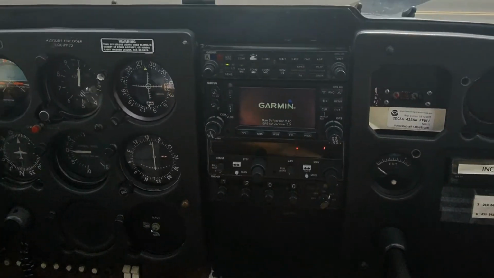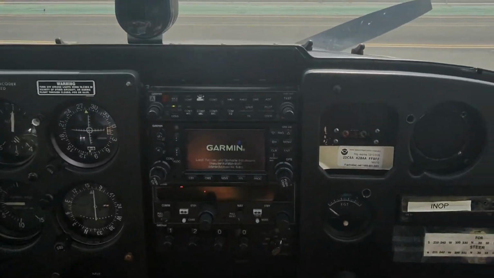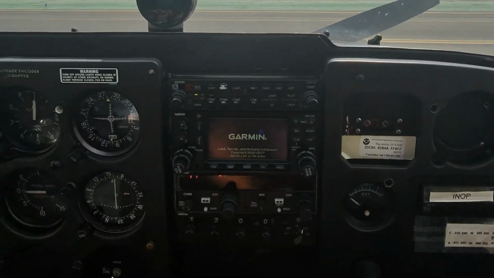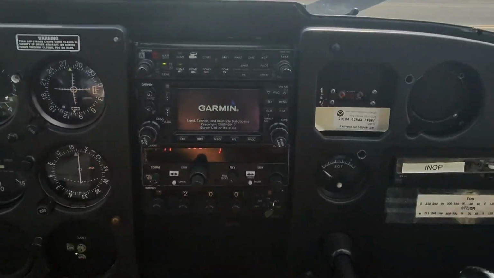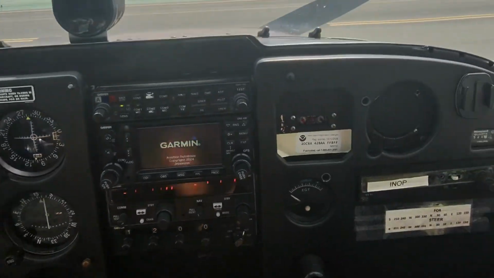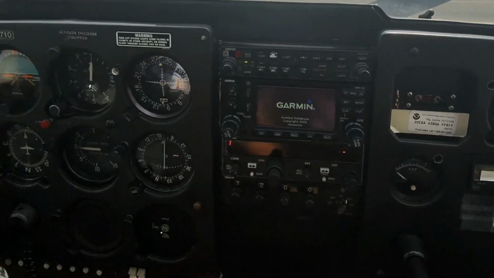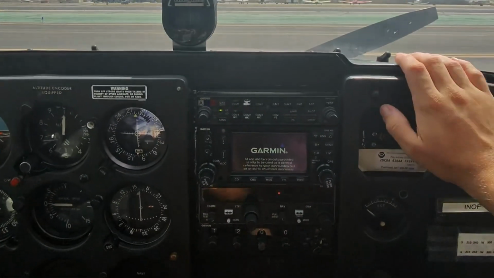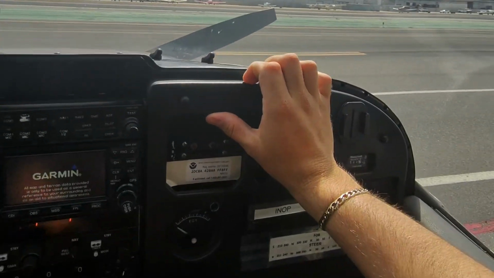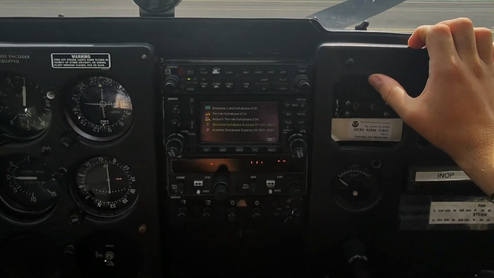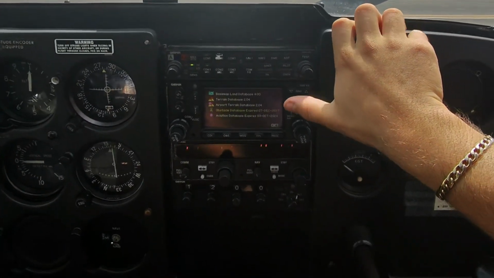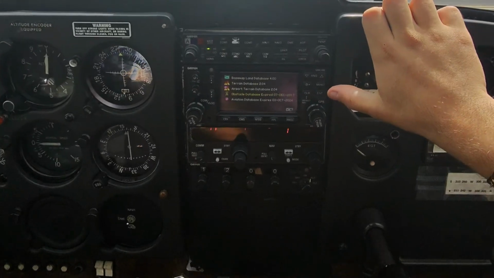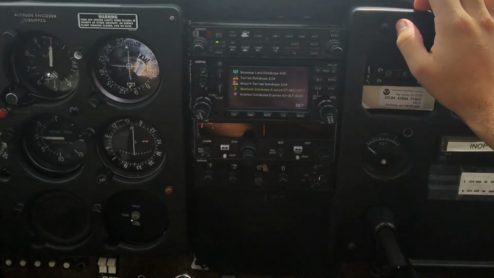Today we're going to be going over how the G430 system works. Going to be a pretty quick video because the master switch is on and I don't want it to be ticking too much. So first things first, once you power up the avionics, your G430 is going to power up and it's going to take some time, a little bit too much time. There we go.